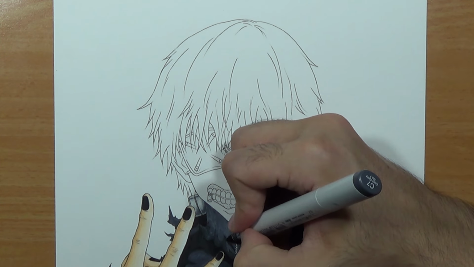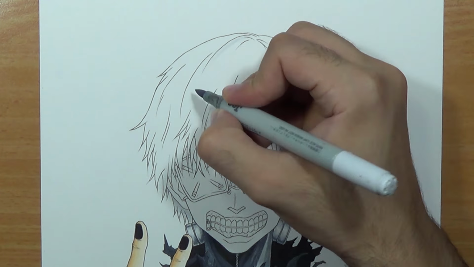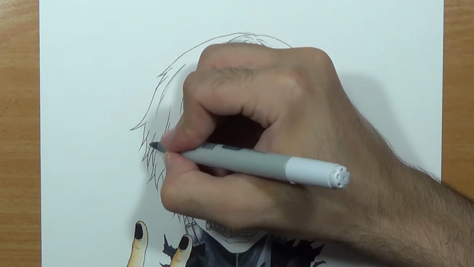Okay, once we are done with that, we can color his hair. So just like before, we are going to use the same gray tones. I'm gonna start with C1, and I'm gonna leave a lot of blank areas on the top of his head.